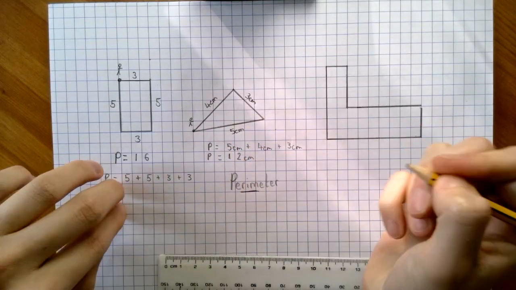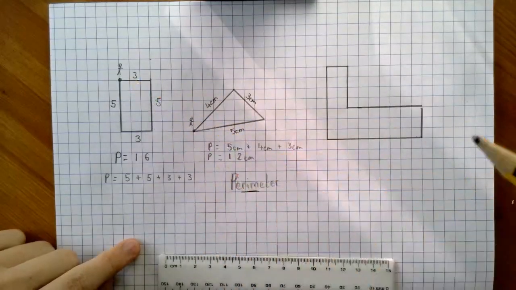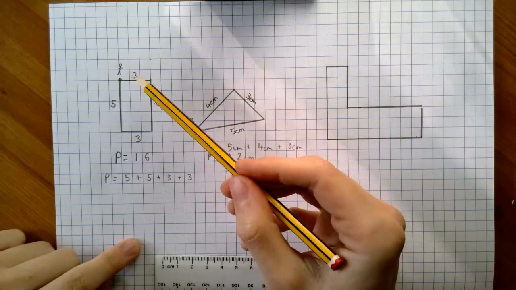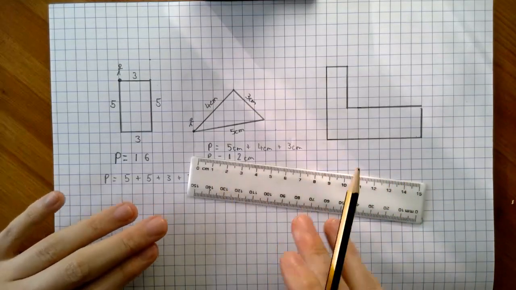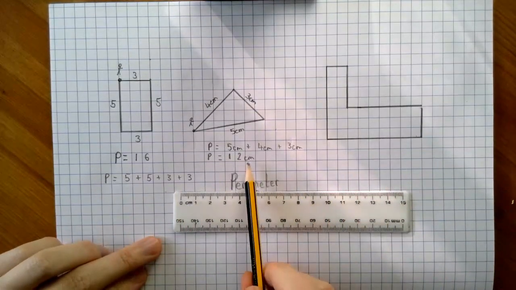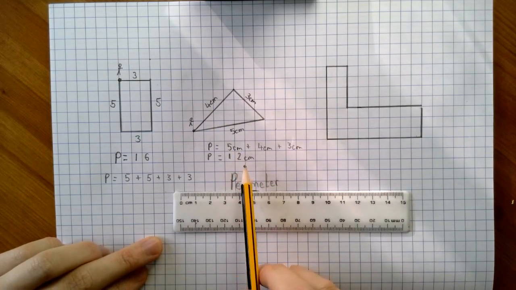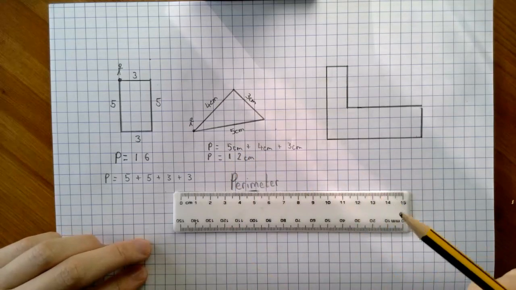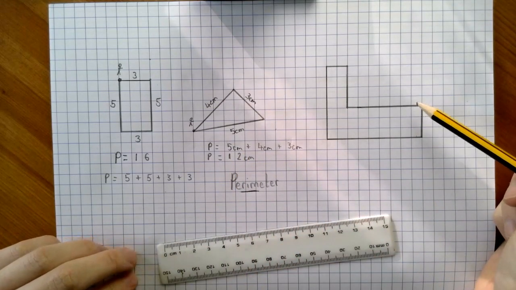So when we're dealing with regular shapes, it's nice and easy. We just measure the sides with whatever we can. If you've got squares, by all means count squares. If you've got a ruler, you can be super accurate and you can actually do it in centimetres or millimetres. But because we've measured in centimetres or millimetres, it's important we add those units on. So we're showing actually 12 what? Well, it's 12 centimetres.